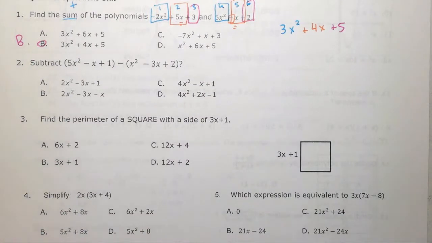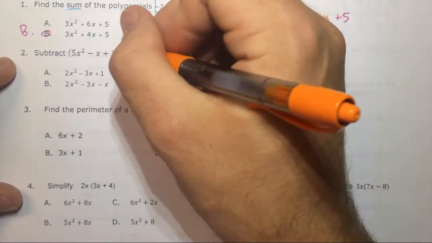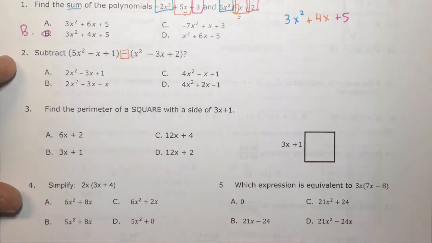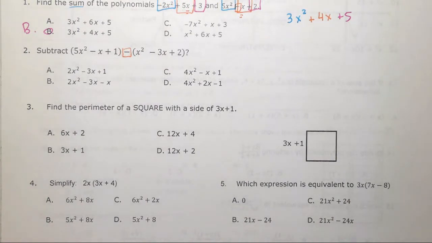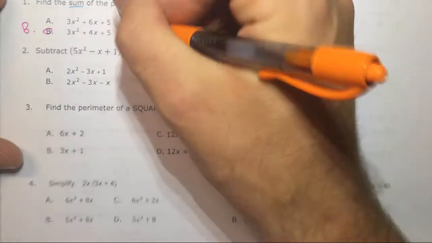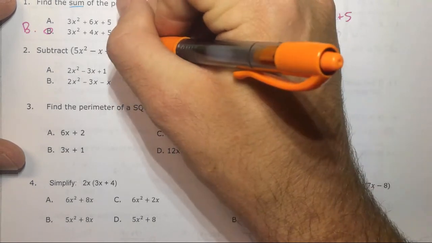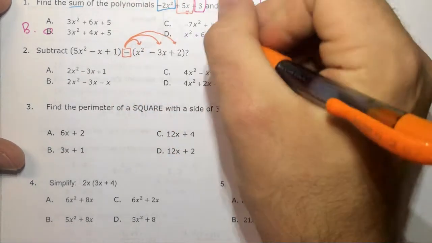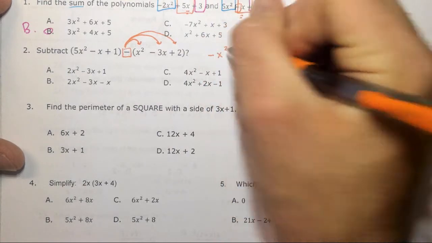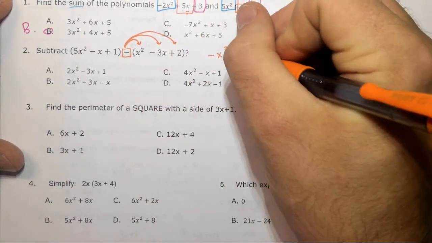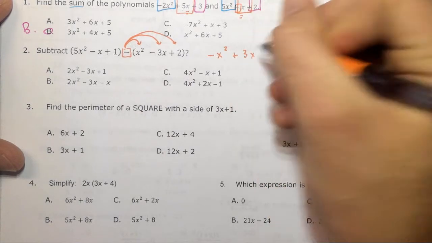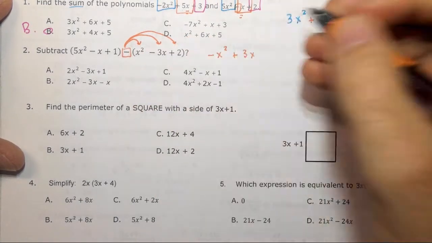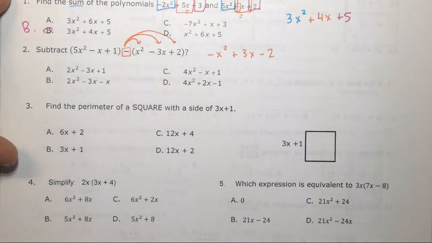Pretty easy stuff. Number two, I was working with some of you on this in class, and you were getting real stuck. The only difference is I now have this negative that's out in front of the parentheses. When I have something out in front of the parentheses, I need to get that in, so I distribute. I distribute that negative everywhere. So this becomes a minus x squared. Negative times a negative is a positive 3x, and a minus times a positive is a negative 2.